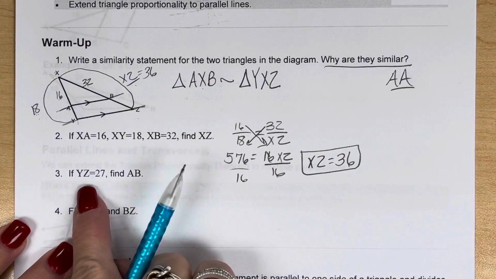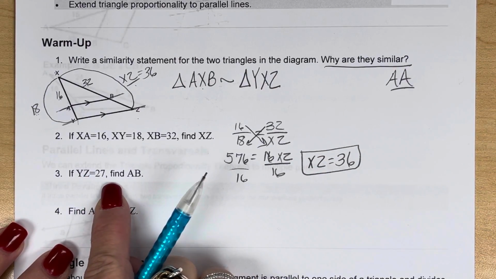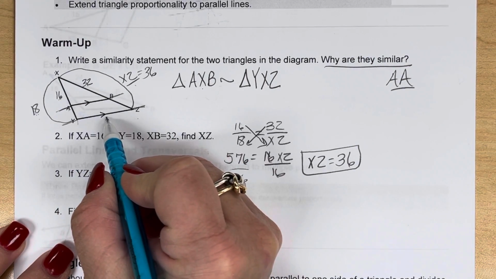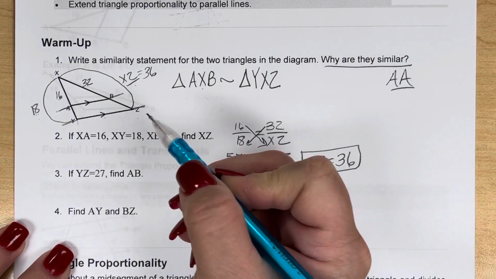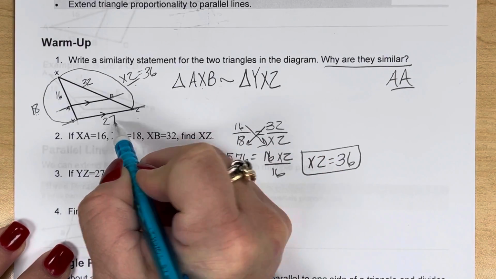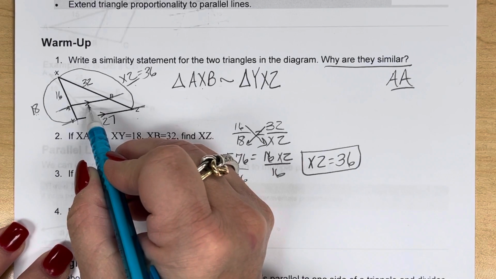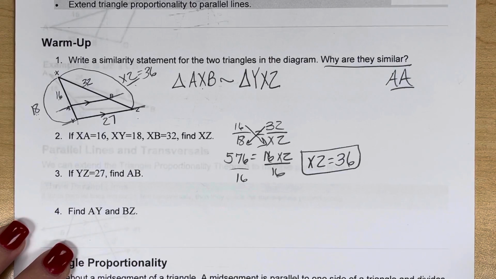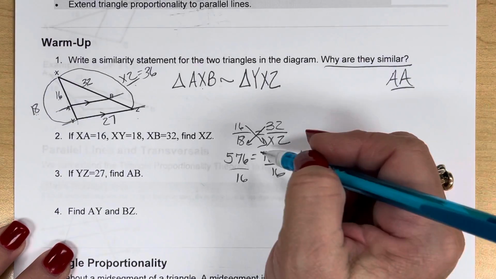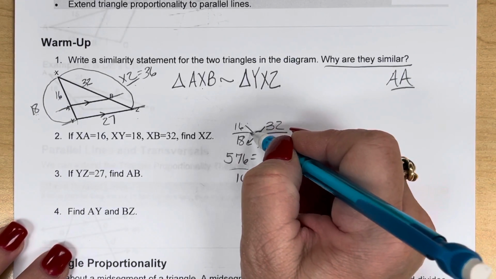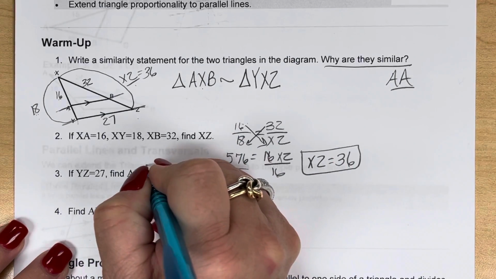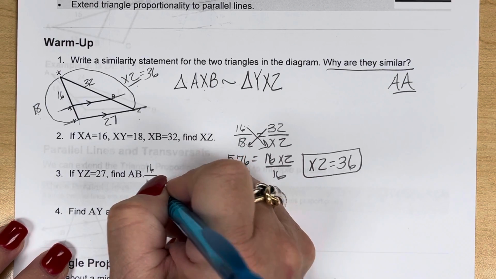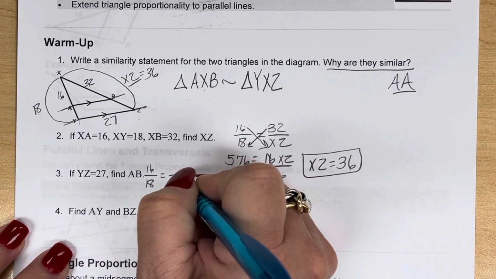All right, now it tells me if YZ is 27, find AB. So YZ is the bottom or the base of the larger triangle, and they say that it's 27. So they want me to find AB, which would be the base of the smaller one. So there are different ways that you could set that up. I'm again going to use that same constant of 16 over 18, which again is the smaller over the larger. So that's the way I would set it up on the other side.